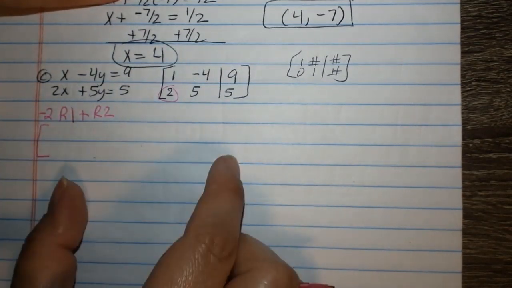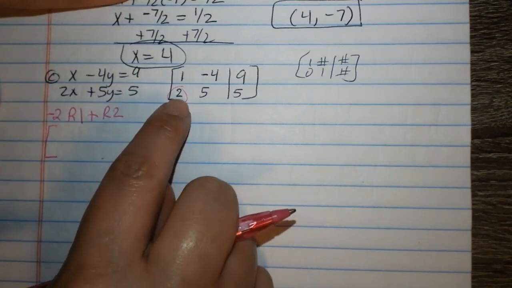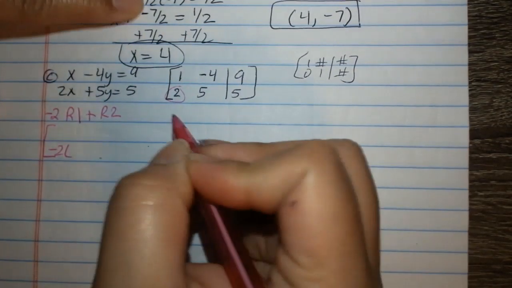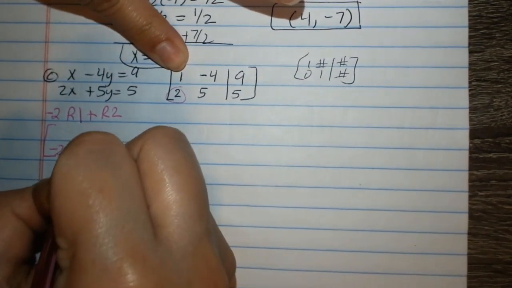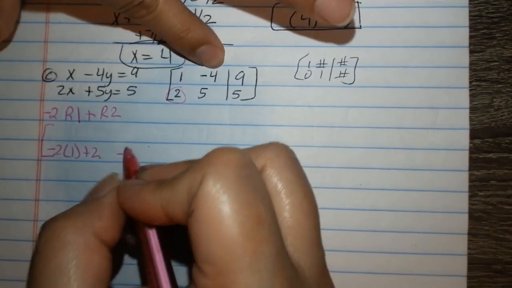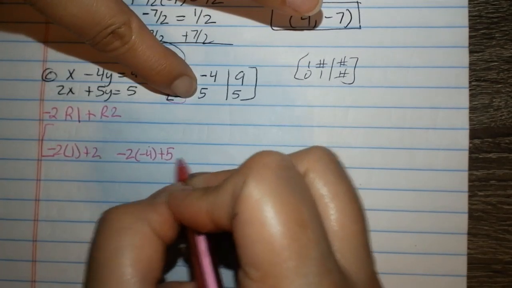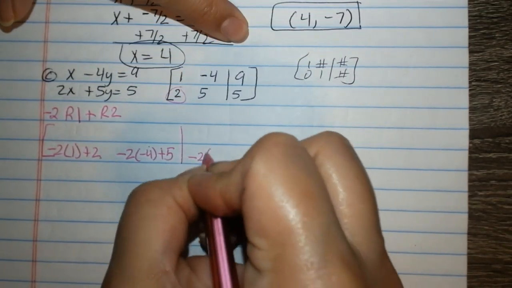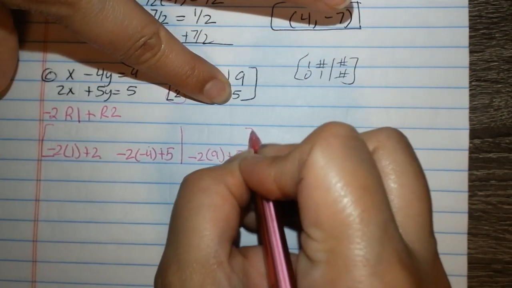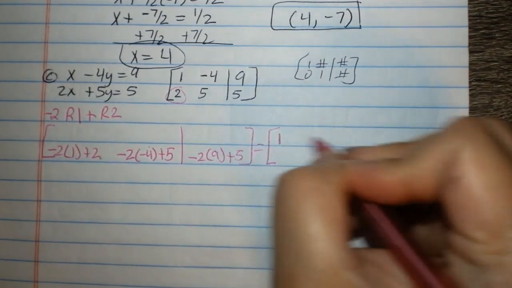So we're not changing row 1. Once again, row 1 times the opposite of this plus row 2. So negative 2 times a row 1, which is a 1, plus 2. Your negative 2 times your row 1, which is a negative 4, plus row 2. Your negative 2 times row 1, which is a 9, plus your row 2. We didn't do anything to the top, so we keep it the same.